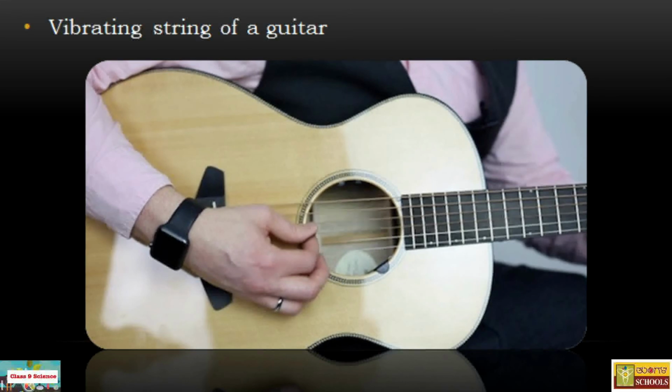Similarly, the vibrating string of a guitar, the motion of the string of a guitar, is the best example for vibratory kind of motion. So the back and forth motion or to and fro motion of a body or an object or a particle is known to be vibratory motion.